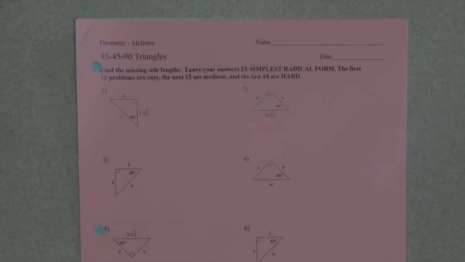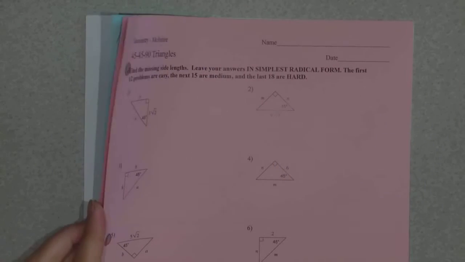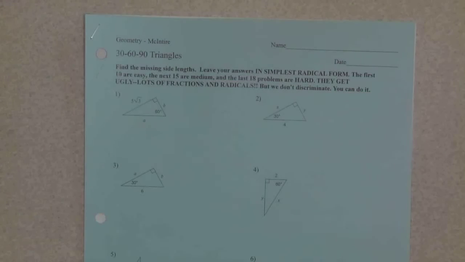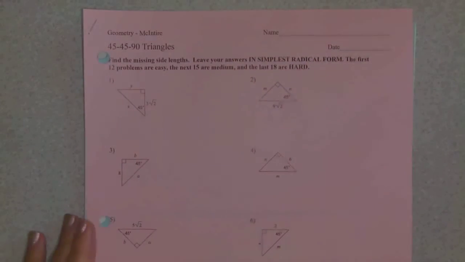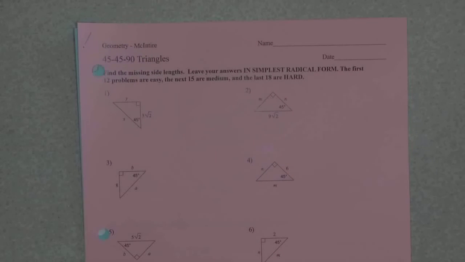Alright, in this video I'm going to do 3 examples, I think, from the pink packet and 3 examples from the blue packet. I'll grab 2 of these, don't need 2 of them. I'm just going to do an easy one, a hard one, medium, wow, okay. I'm going to do an easy problem, a medium problem, and a hard problem of each type of triangle, okay?